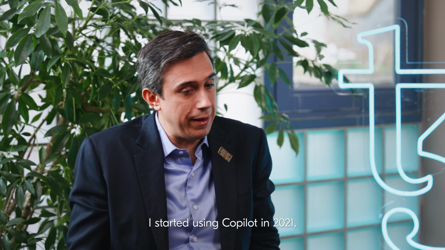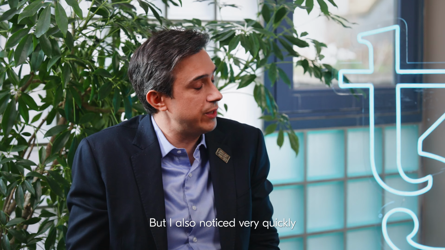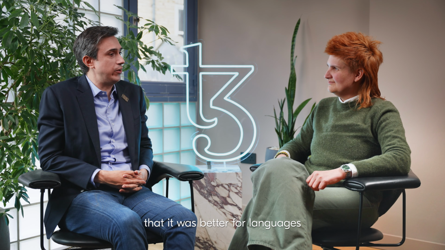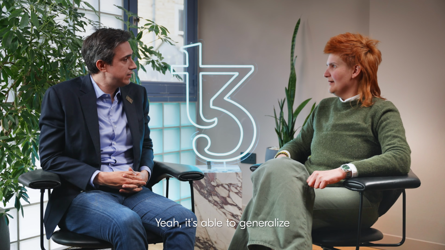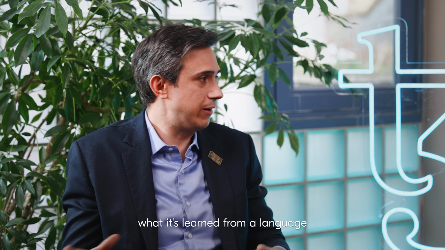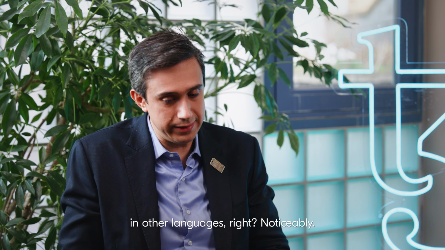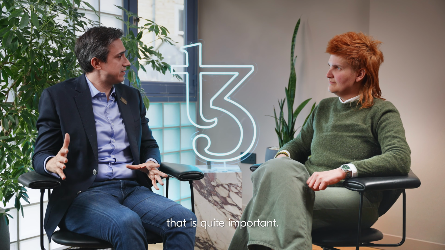I started using Copilot in 2021, and I realized how good it was. But I also noticed very quickly that it was better for languages which had larger code bases. It's able to generalize, like it's able to learn from one language and then take what it's learned from a language and use it in another. But code generation has improved considerably. It remains better in Python and JavaScript than it is in other languages, right? Noticeably. And so positioning yourself for that is quite important.